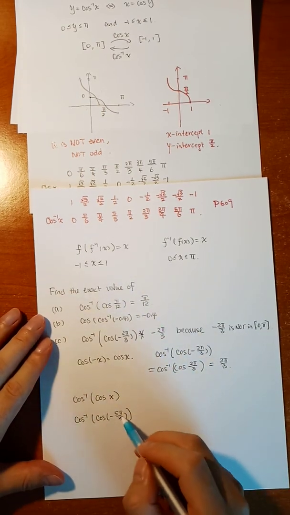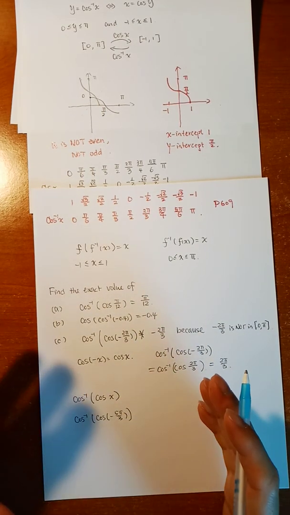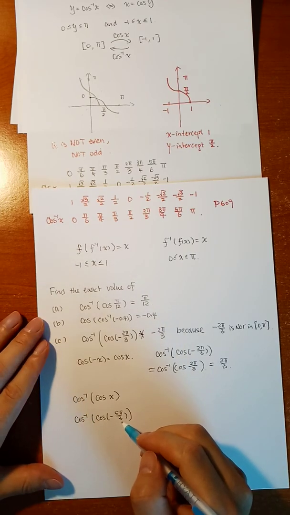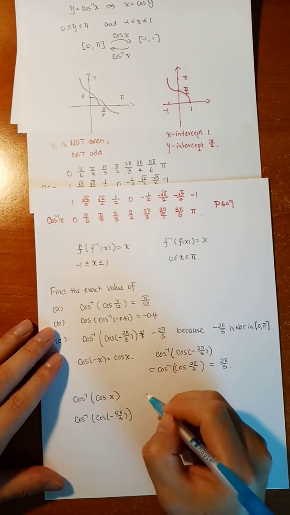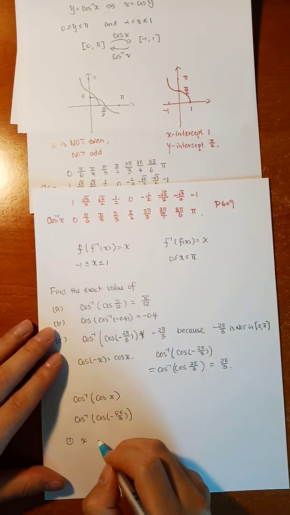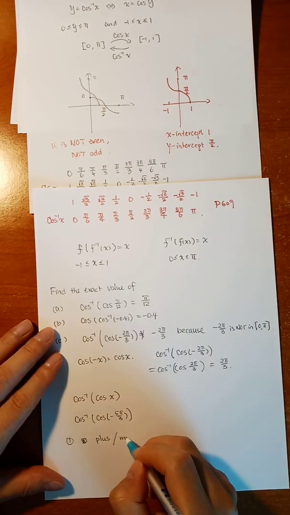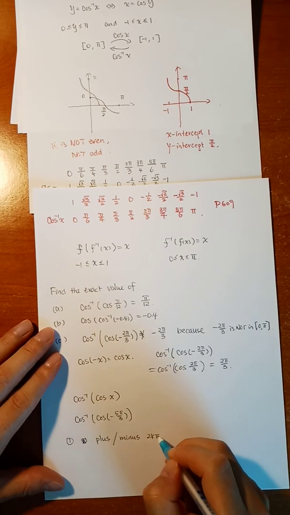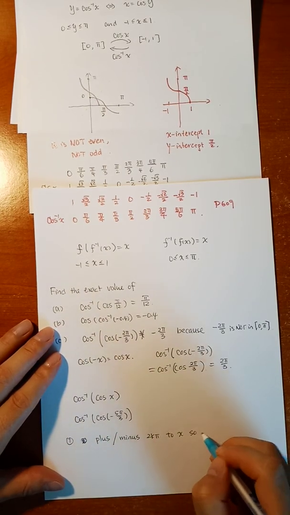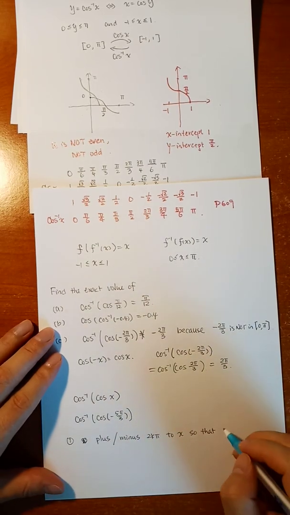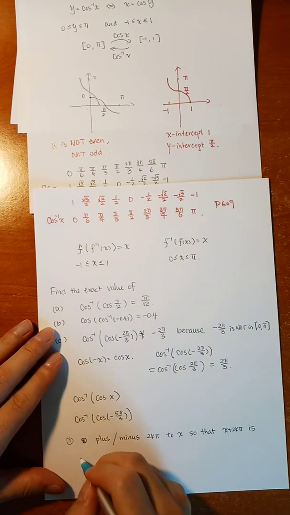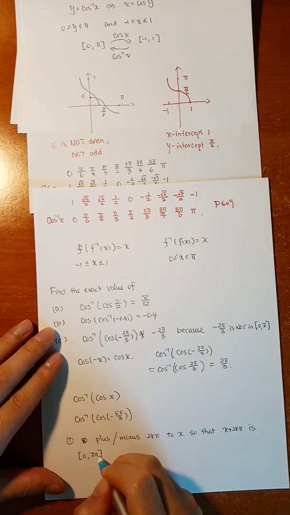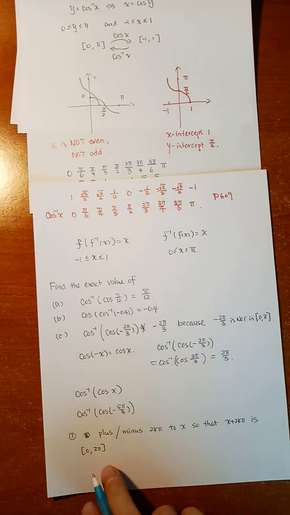If you have an angle, you add or subtract 2k pi to x, so that x plus 2k pi is between 0 and 2 pi.